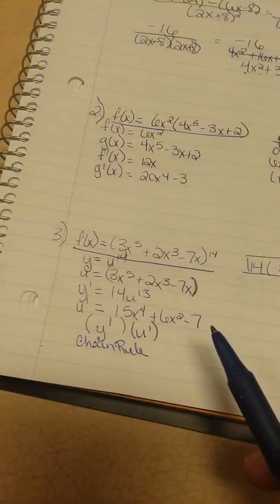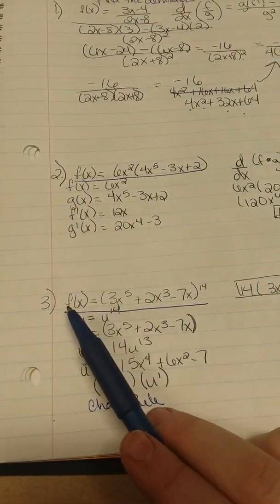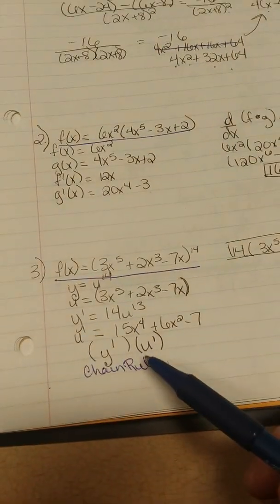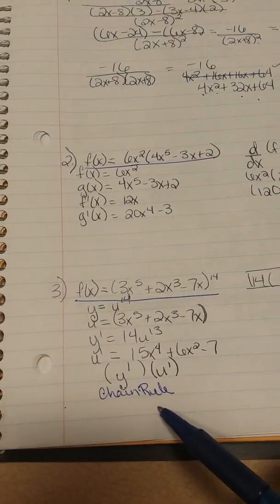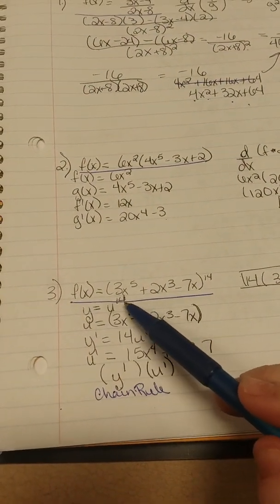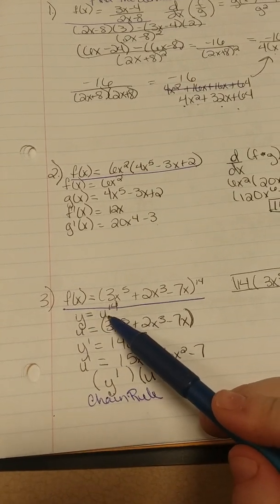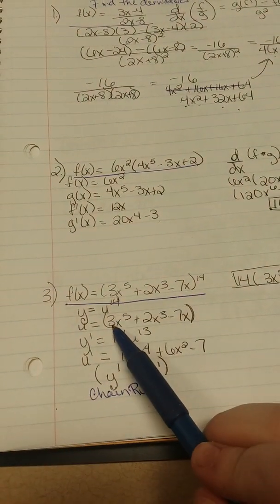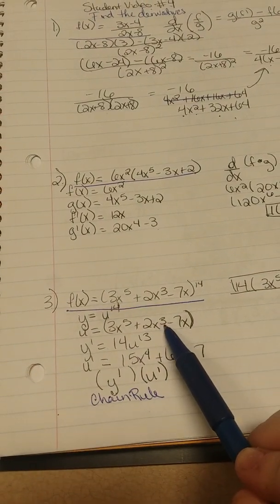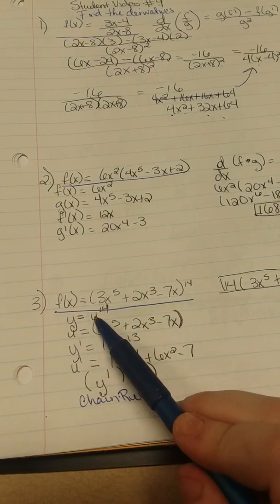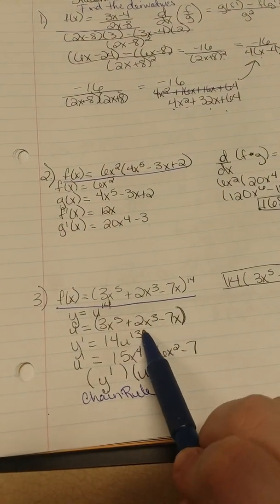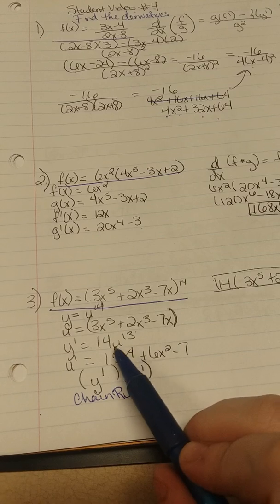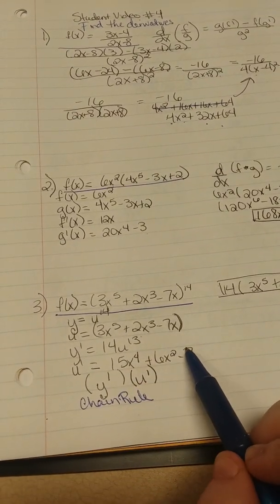And then moving down, so this is finding the derivative of f of x equals 3x to the 5th plus 2x to the 3rd minus 7x to the 14th. I believe we call this the chain rule. So I went ahead and separated everybody into y and u. So y is going to equal some sort of number to the 14th, and u is the inside part of the function, 3x to the 5th plus 2x to the 3rd minus 7x. Y prime is going to be 14u to the 13th, and u prime, the derivative of the inside, is going to be 15x to the 4th plus 6x squared minus 7.